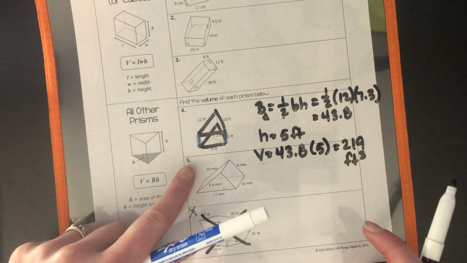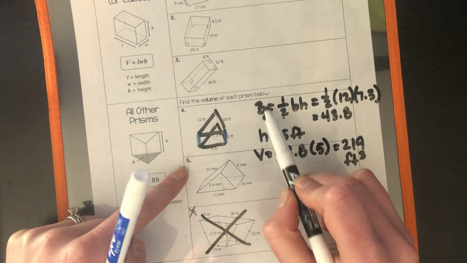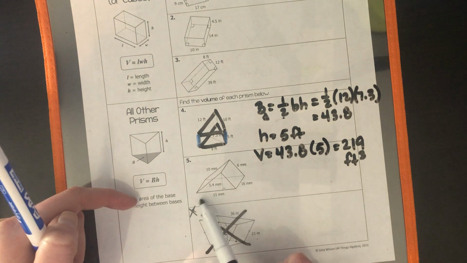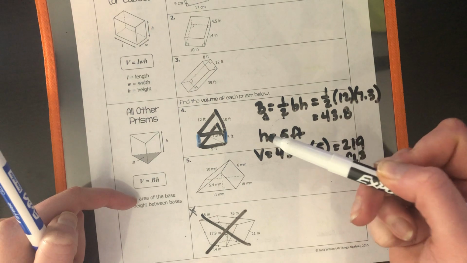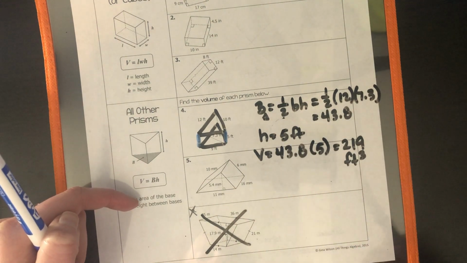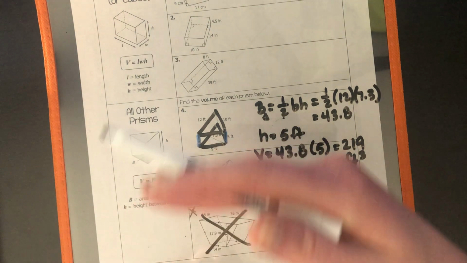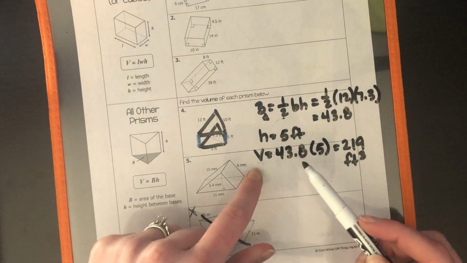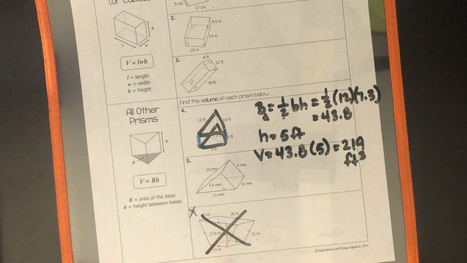I want you to try number 5. Find the area of the base, which here I can see that there's 2 triangles parallel to each other, so it's just like how we did number 4, but I think the numbers are easier to pull out to see what we need. So find the area of the base, find the height between the bases, and then get your volume. Okay, so I'm going to pause it and have you try it.